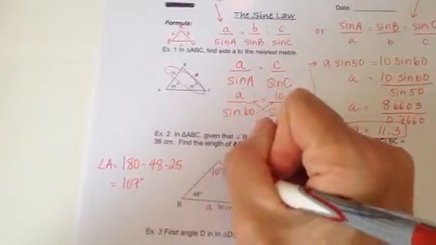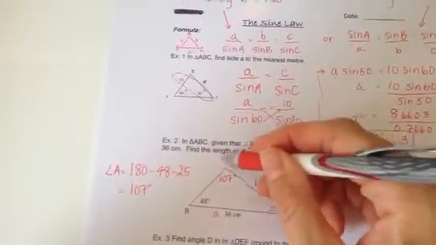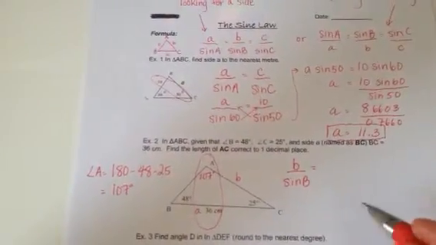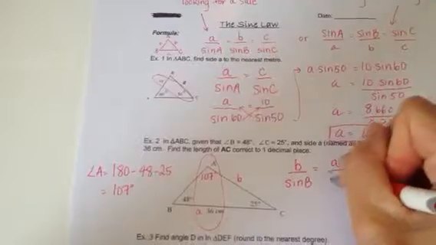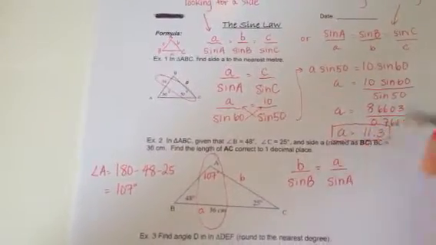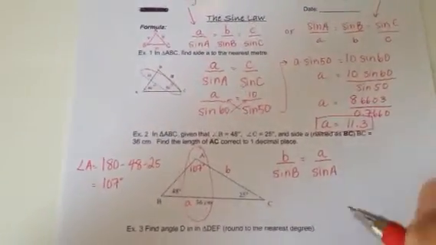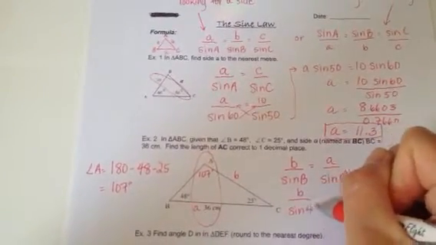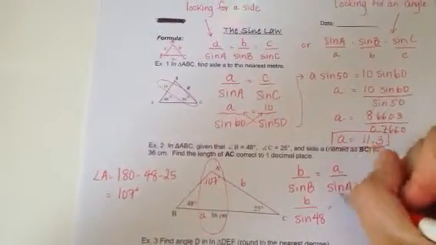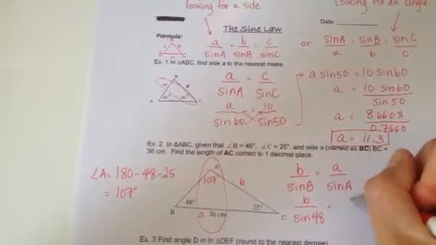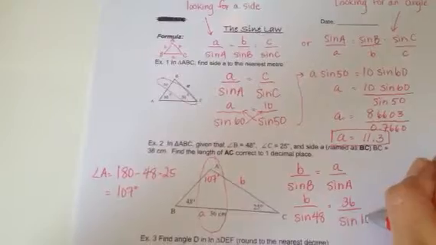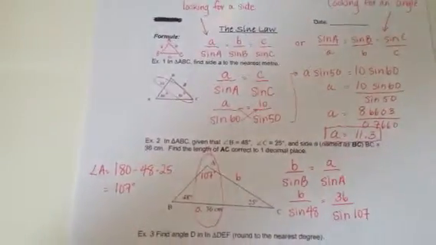So this is 107, and this will become our complete ratio. So we want to use the ratio of A. So A over sine A. From here we can just plug in our values. So B over sine 48 equals A, this side A is 36, over sine of angle 107.